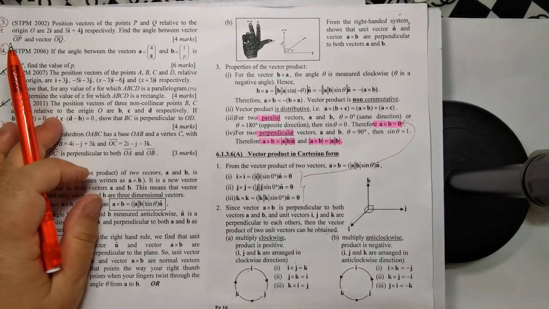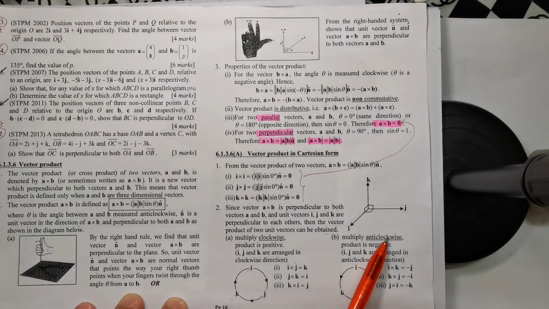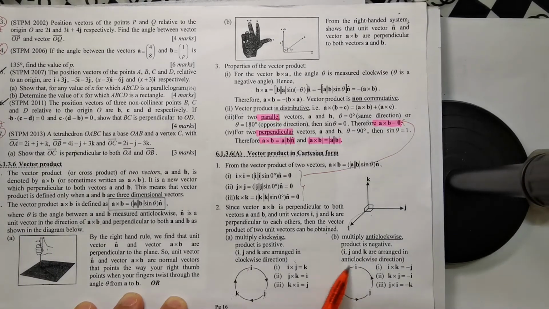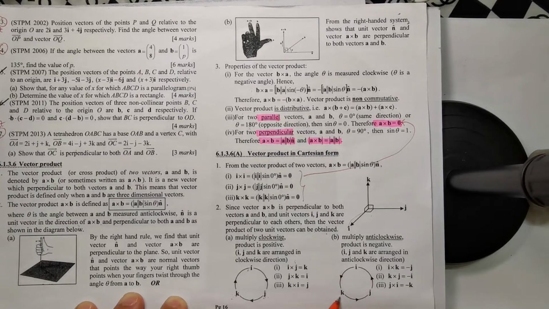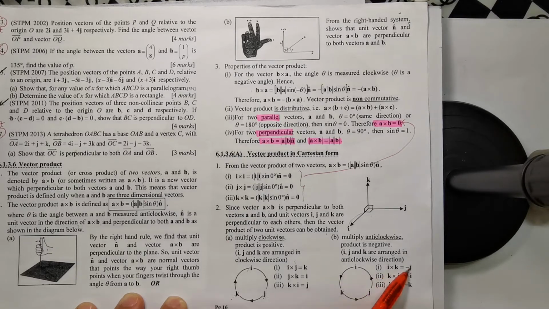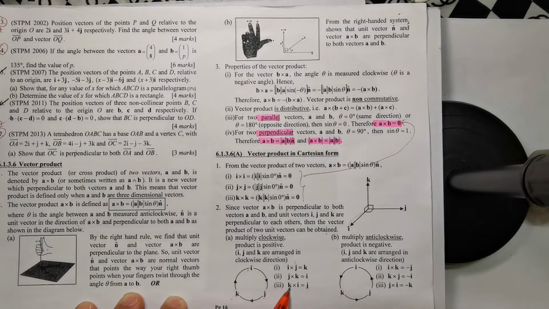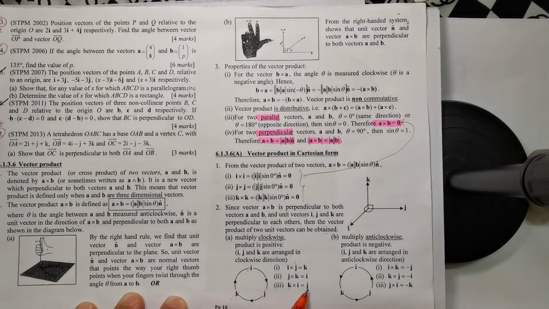So the second condition is if we multiply it anti-clockwise. You see, we still write ijk in the same position, but now we're going this way, the anti-clockwise way. So I multiply k, k multiply j, j multiply I. All right, so I multiply k will be negative j. It's the same here, you see. K multiply I is j. So I multiply k will be negative j.